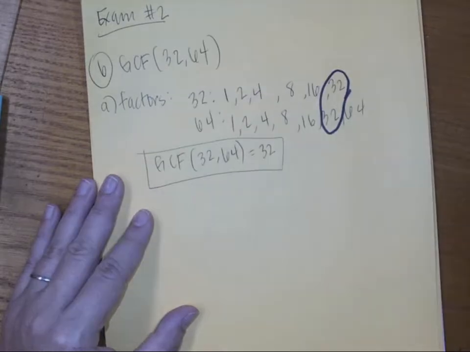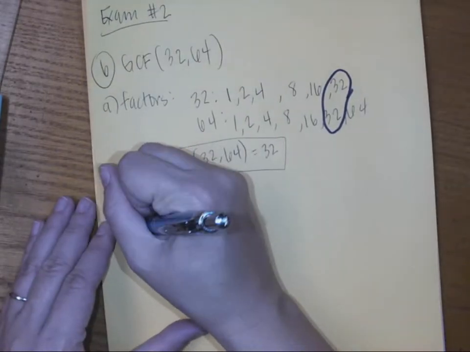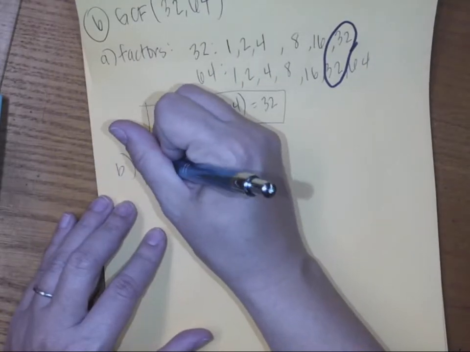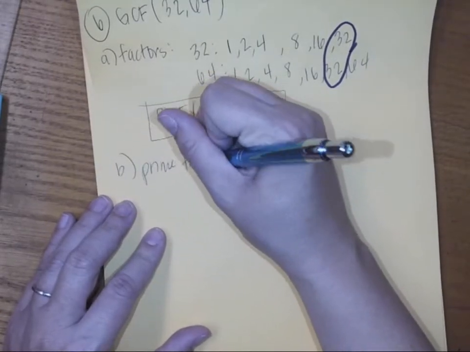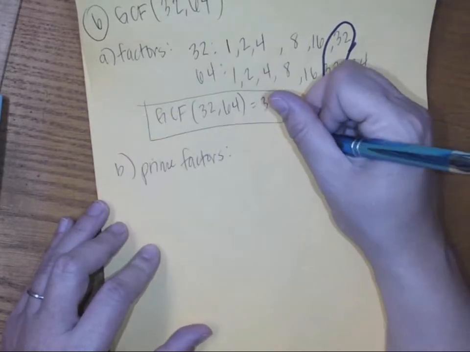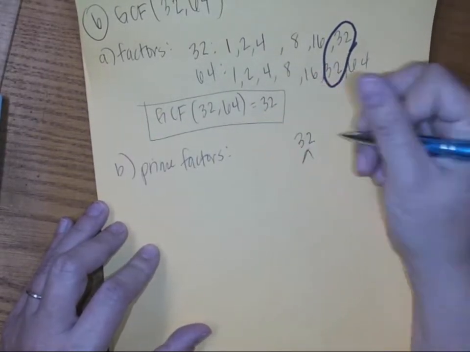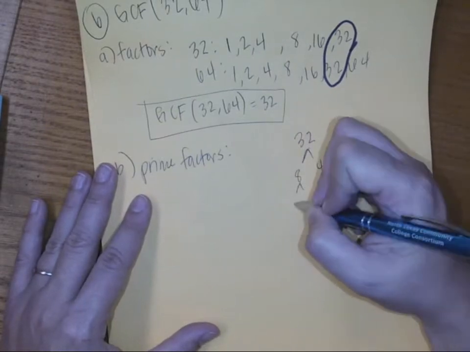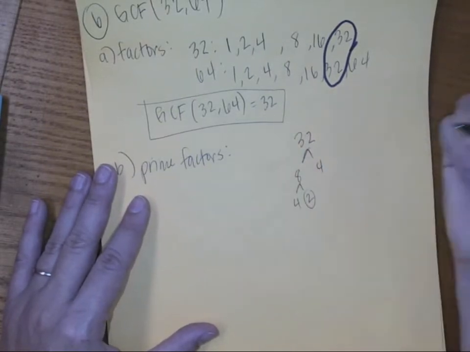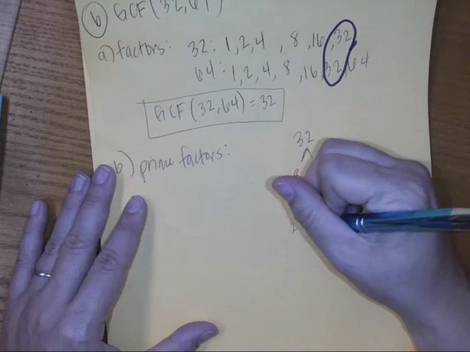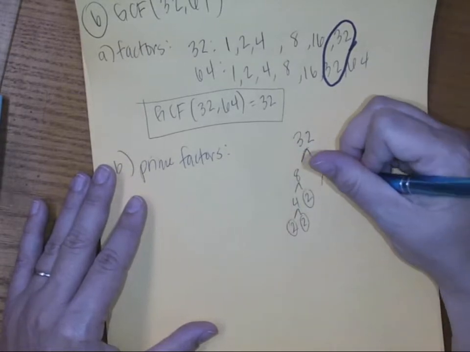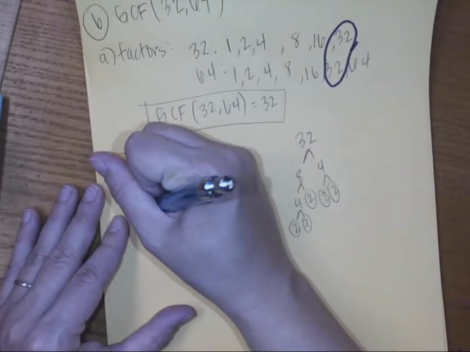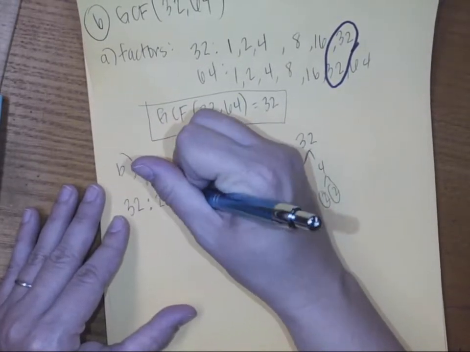So that's part A. Part B asks to do this using prime factorization. This is where you break it down into the prime factors. So this is the factor tree thing. 32 breaks down into, you pick 2 numbers, 8 times 4. 8 breaks down into 4 times 2. 2 is a prime number, but 4 can break down more into 2 times 2. And this 4 can break down into 2 times 2. So 32 is 2 multiplied together 5 times.